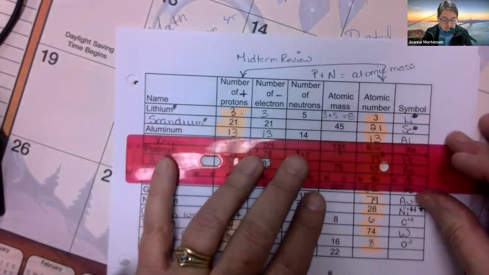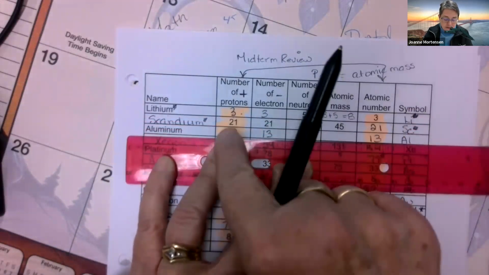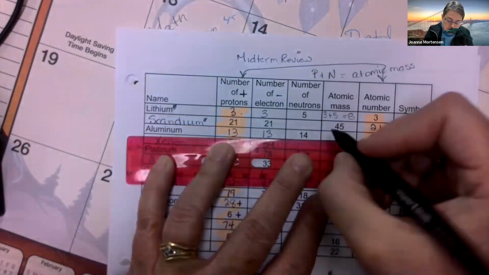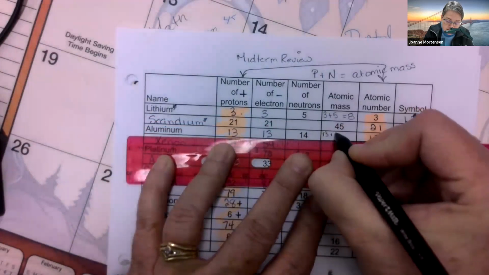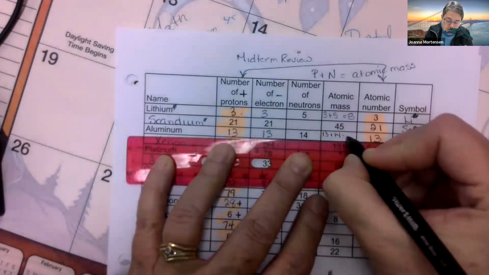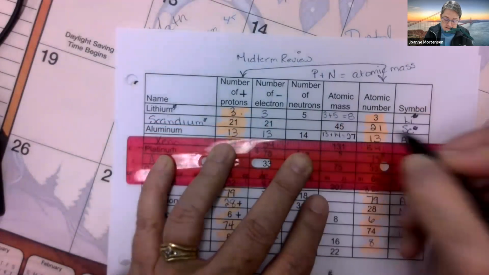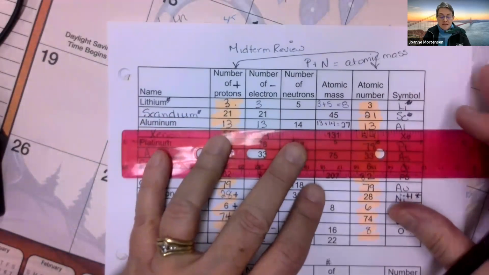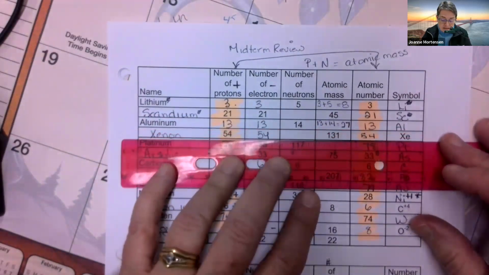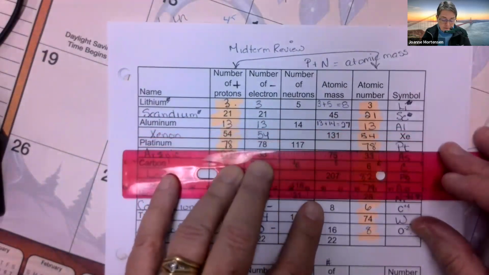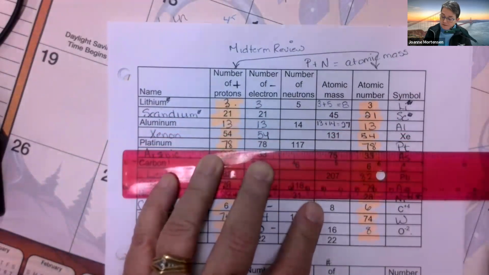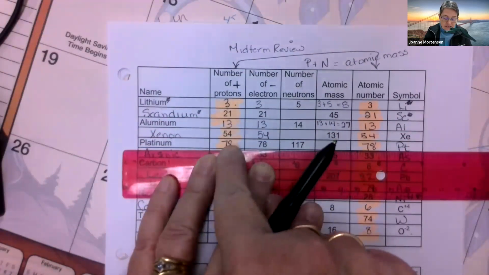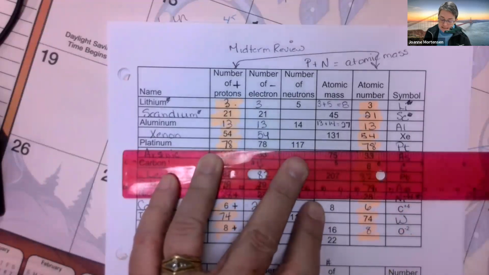Now, I don't have that. Oh, look, here we go again. I got protons and I got neutrons. So I'm going to go 13 plus 14, and that's going to give me 27. And then I'm deciding that that looks messy, and I'm not going to do that anymore. But I'm just going to go down my list here now. Oh, that's too much like work. I'm going to take 78 and I'm going to add 117, 195.